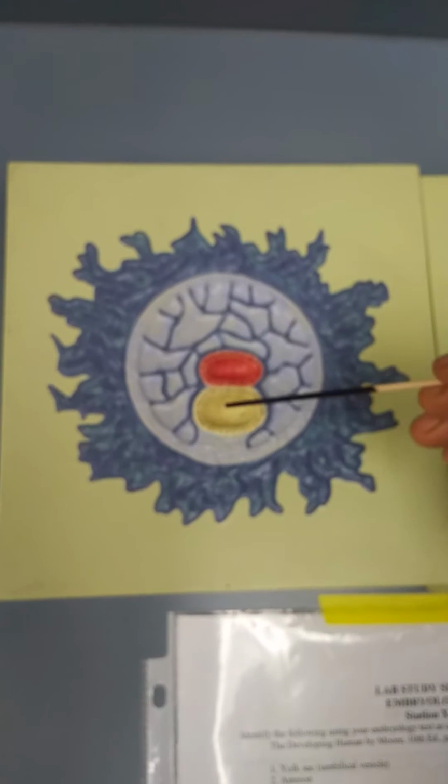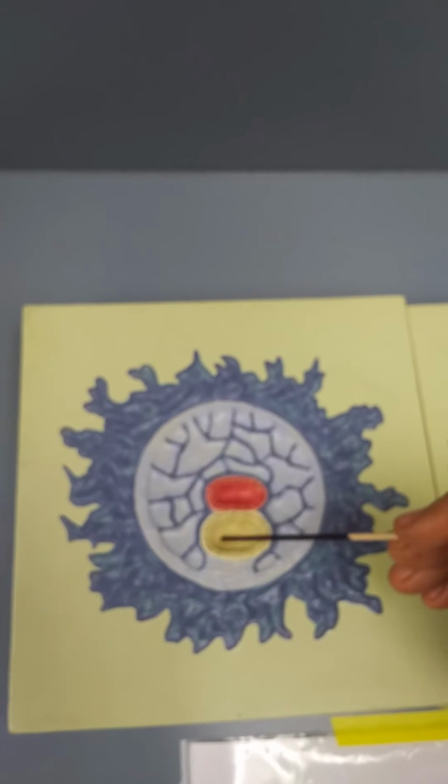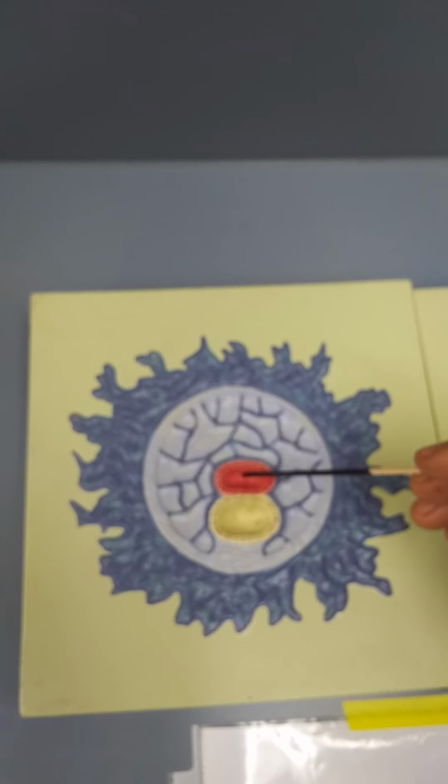Also, inside this chorionic cavity, you can see the 2 germ layers, epiblast and hypoblast. You see the amniotic sac here, and also the yolk sac. These are all suspended by this structure, which we call the connecting stalk. So these are all inside this chorionic cavity. And then we go further.